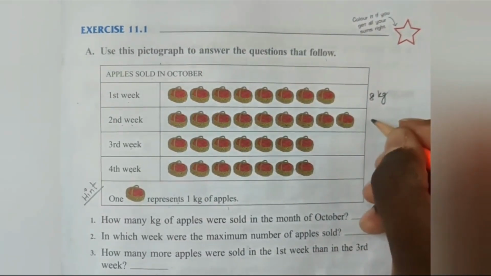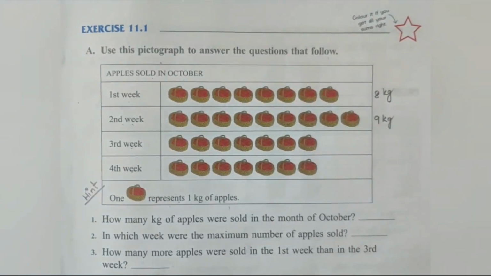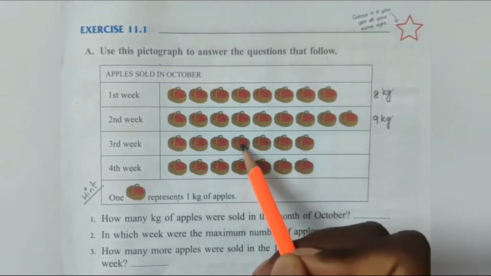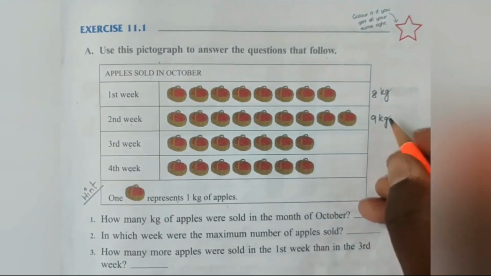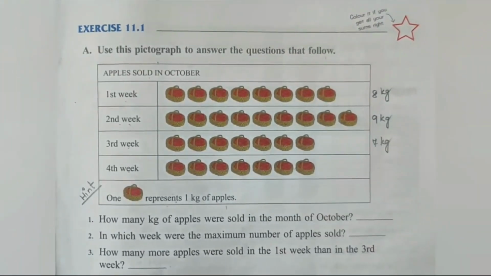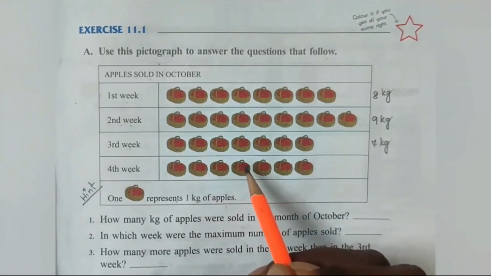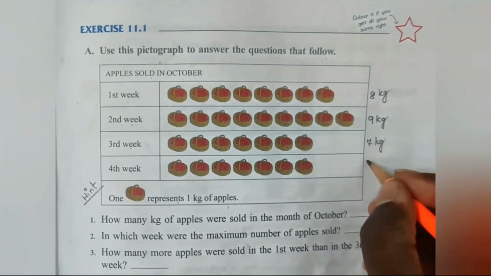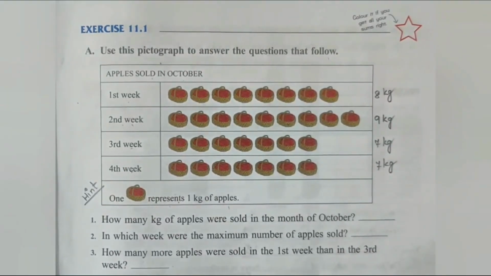That means 9 kg of apple was sold. Then in the third week, that is 1, 2, 3, 4, 5, 6, 7. That is 7 kg of apple was sold. Then in the fourth week, 1, 2, 3, 4, 5, 6, and this is again 7 kg of apple sold in the fourth week.